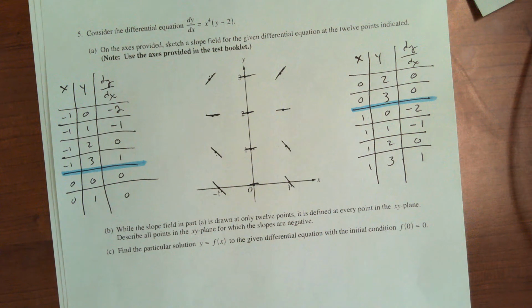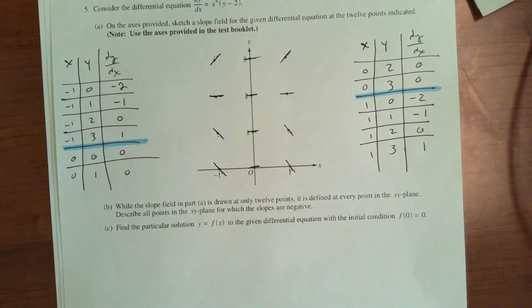While the slope field in part A is drawn at only 12 points, it is defined at every point in the xy plane. Describe all points in the xy plane for which the slopes are negative. So at this point, guys, it would be a good idea to pause the video and take a look at what we did in the lesson video, because this is just the opposite case. So instead of wanting dy/dx to be greater than 0, I want it to be less than 0.